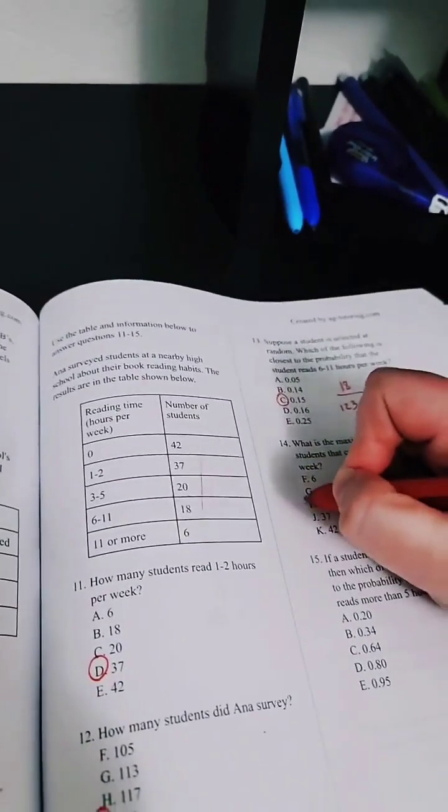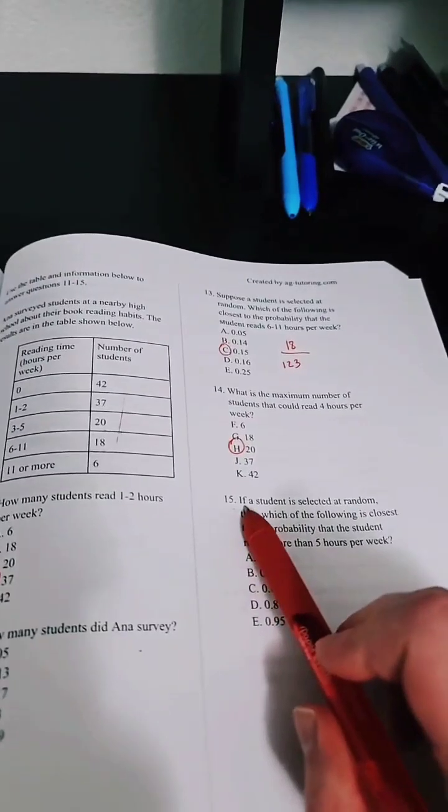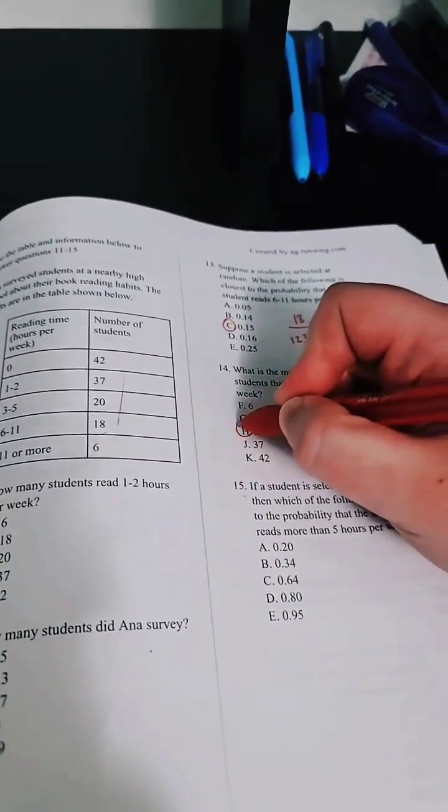The most that could read was 20, I guess. So that would be H. So then let's go to number 15.